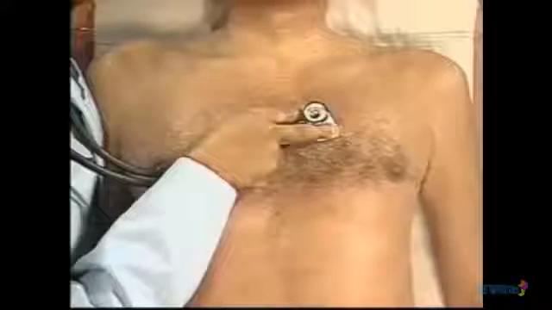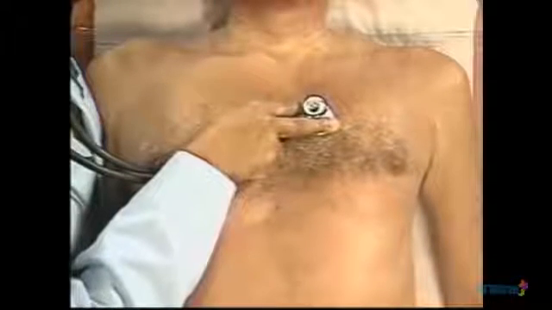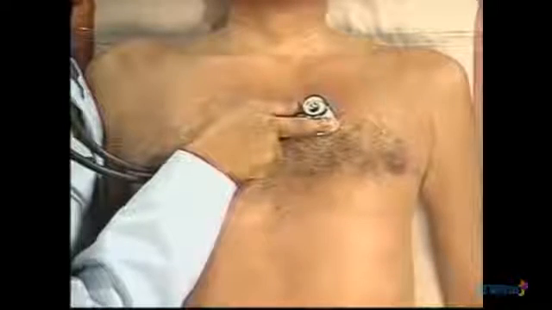Then listen at the left second interspace. Try to hear splitting of S2. Here it is abnormally wide. It comes and goes with respiration.